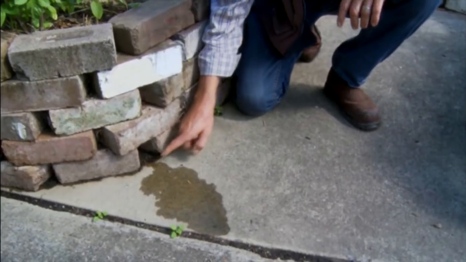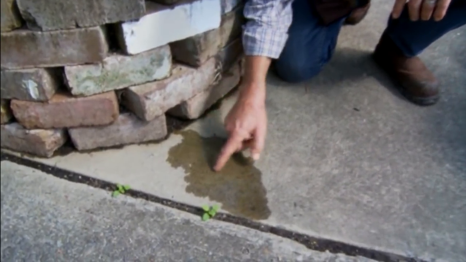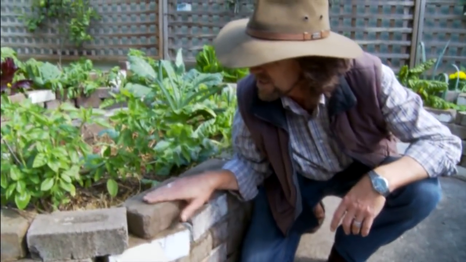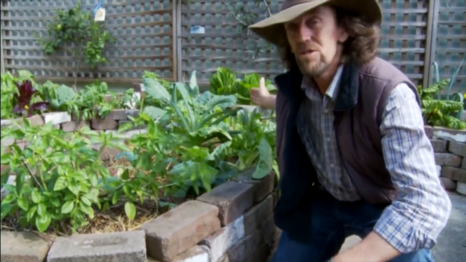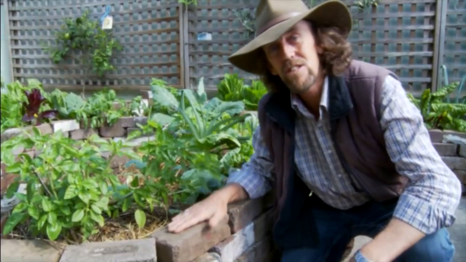This little bit of water leaching out of the crack in the brick raised garden proves that this garden's built on concrete with a little bit of soil, organic matter and compost. This garden's quite fertile, it's producing really well. You don't have to start off with soil.